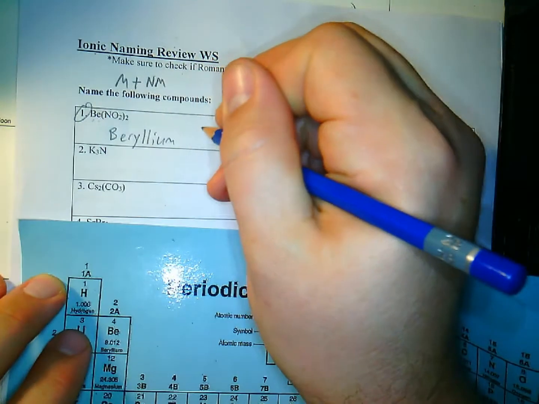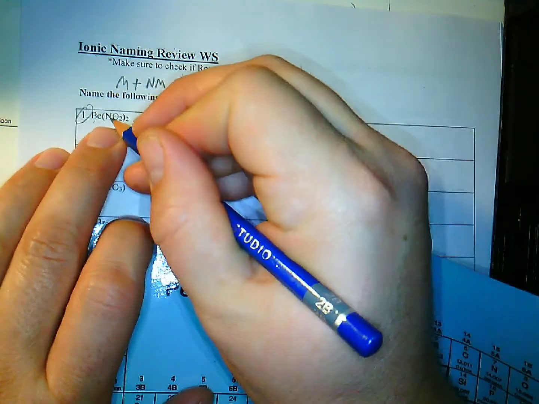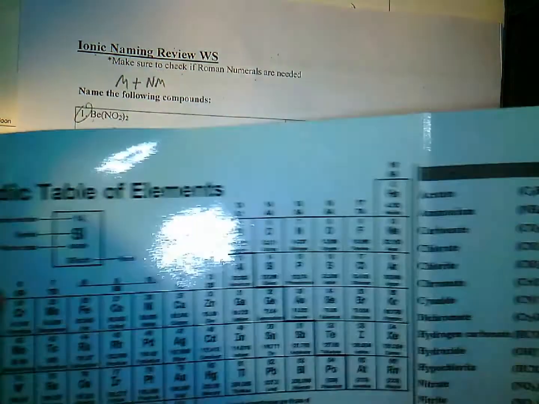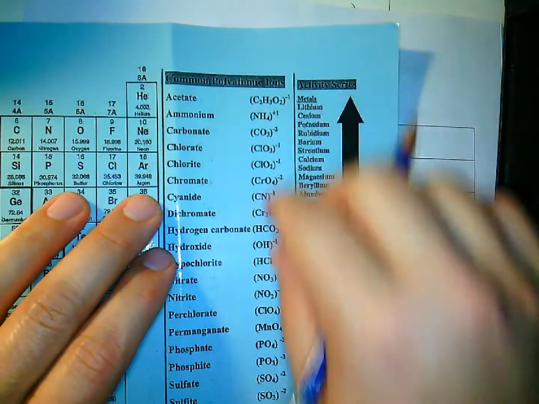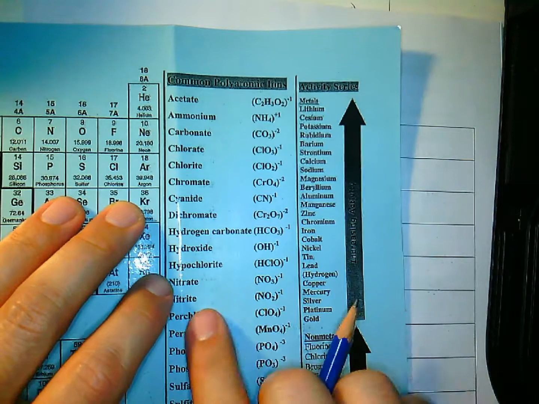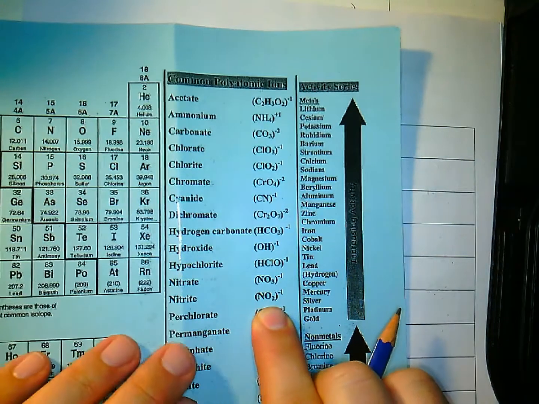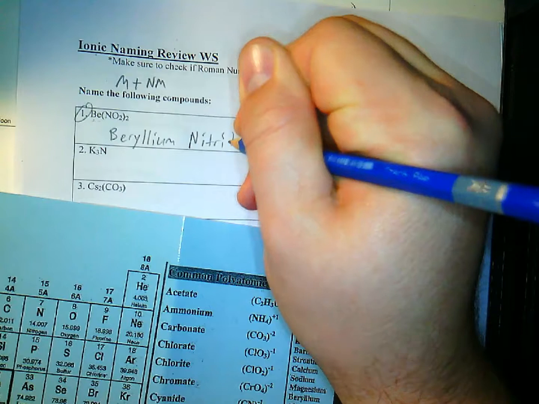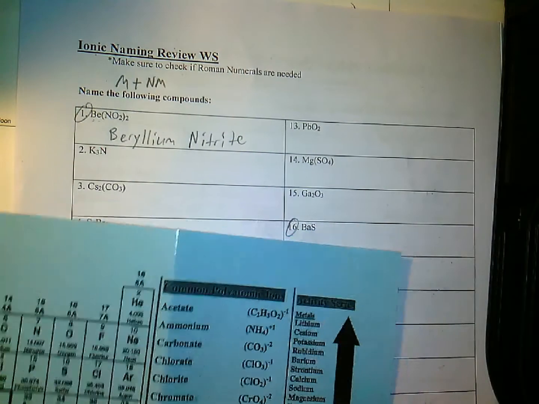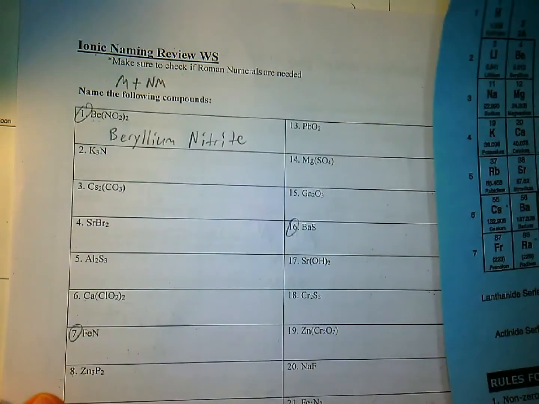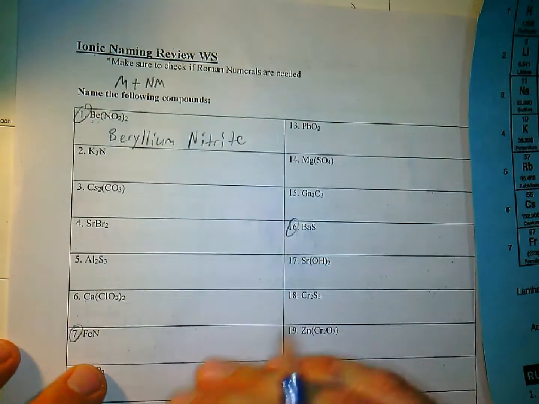Remember, no Roman numeral. So now we're going to look over here, NO2. If it's in parentheses, then you're going to look at your polyatomic list. NO2 is right here. It's a nitrite ion. There you go. That's all I had to do. Woo, that was so easy, Mr. Ross. Thank you. No, it's okay. It's not that easy. Hard.